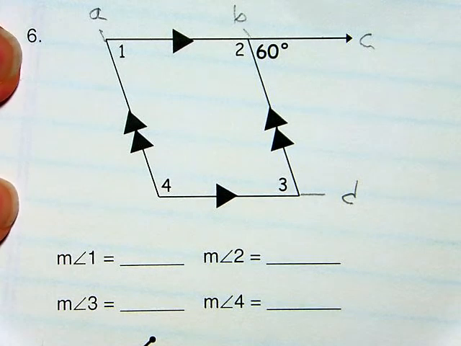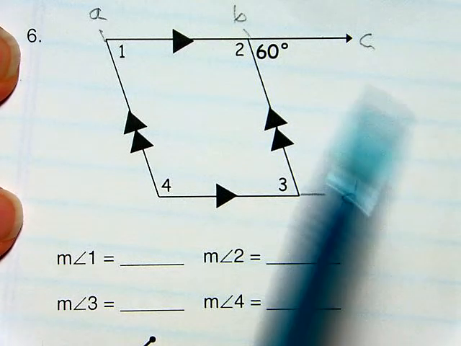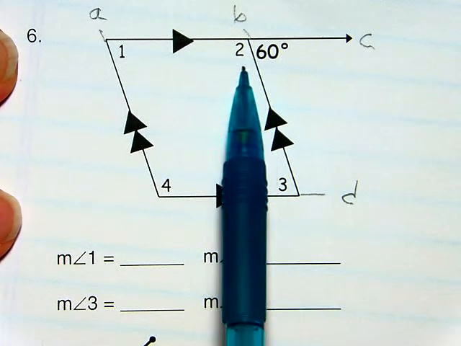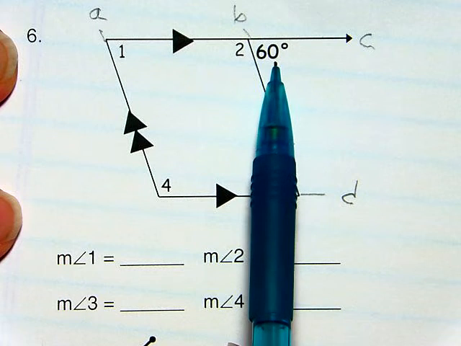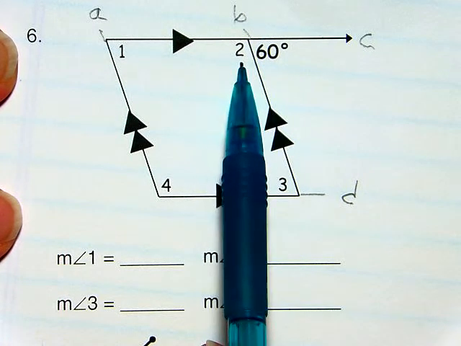That way, I can do the easier ones first, and I can do them in the order I want based on the relationships that I see. So I'm going to try to take the easiest possible relationship here, which is between this angle, which is 60 degrees, and the other angle that is supplementary to it.